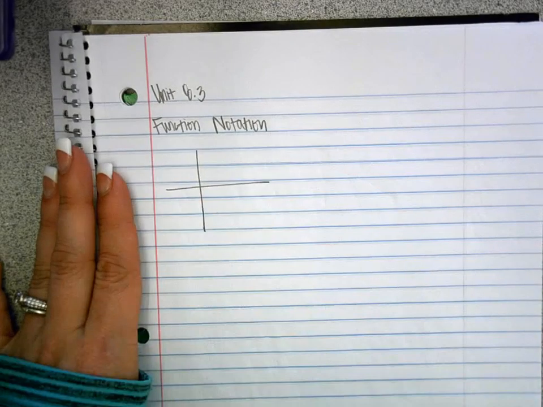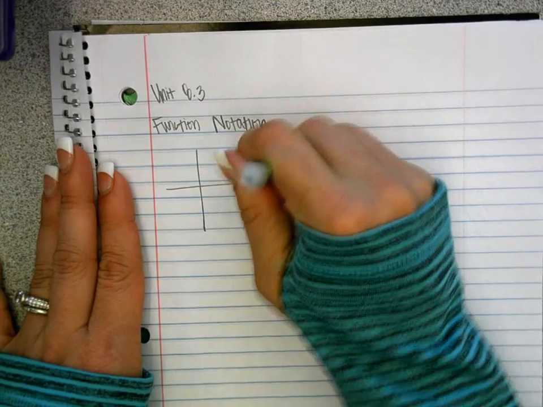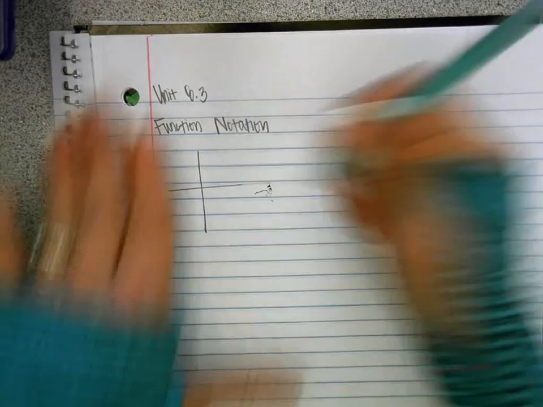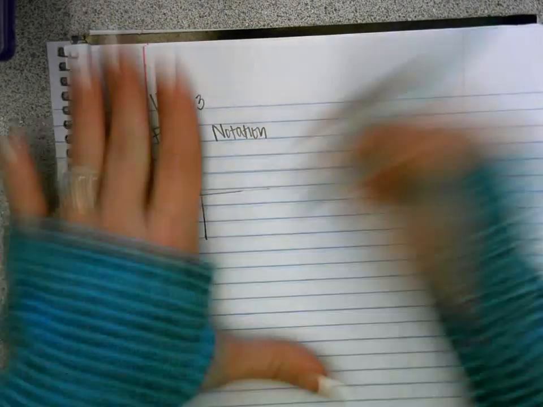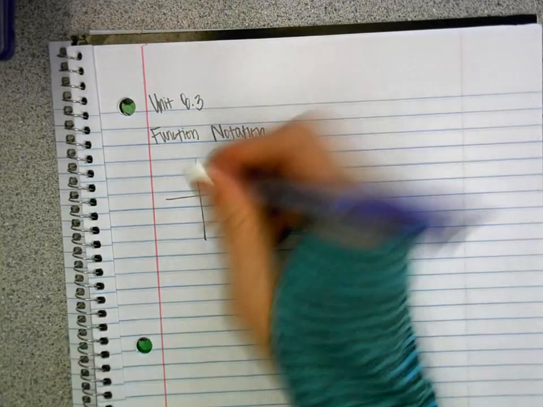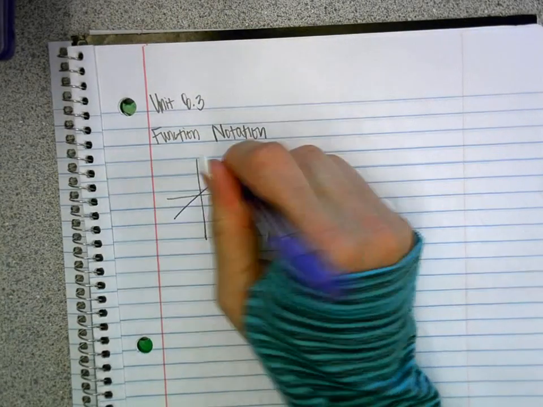I'm sorry, yes, we're taking notes. Okay, so usually a function is represented by a line. Sorry, I didn't make that very good. Okay, so it's usually represented by a line.